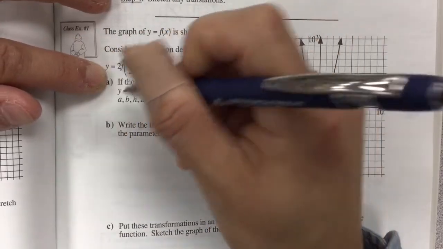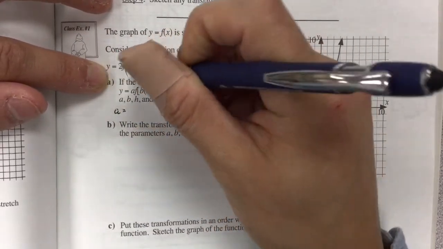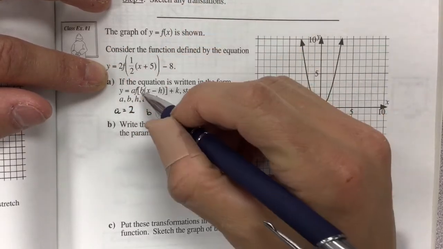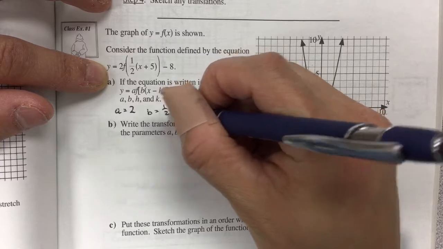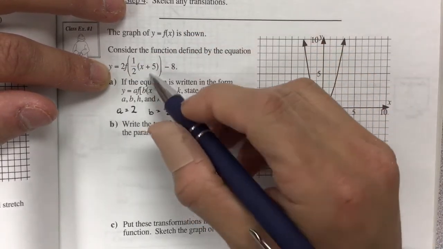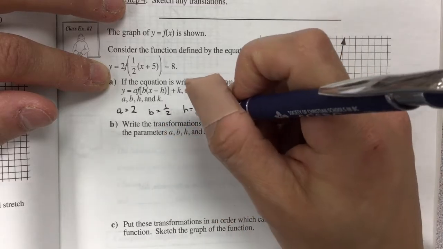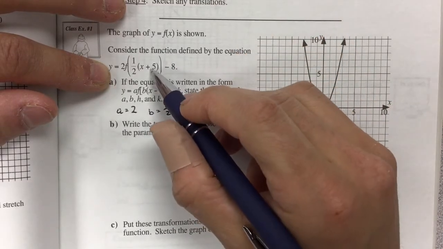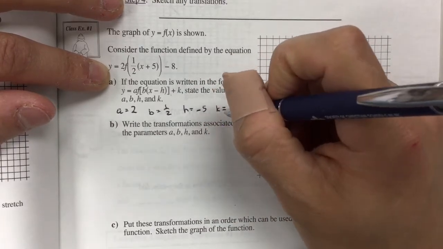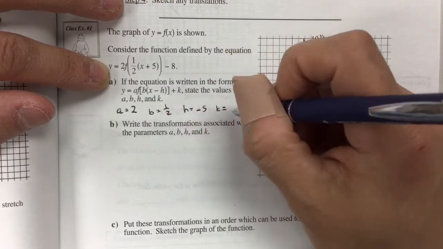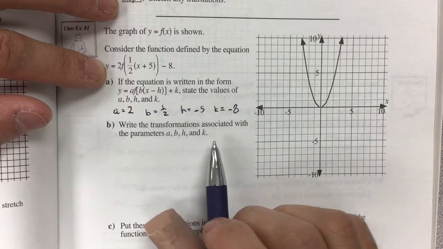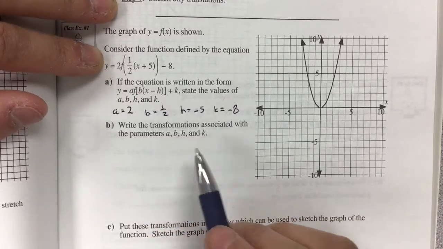So first of all, value a is substituted with 2. Value b is substituted with 1/2. Value h has been substituted with -5, because we got a double negative going on here, which makes it positive. And we have value k, which is substituted with -8.